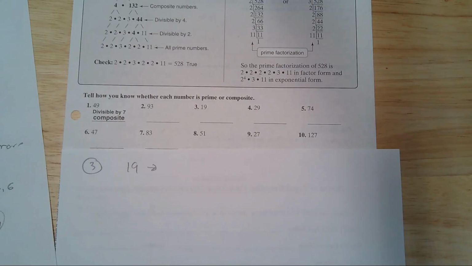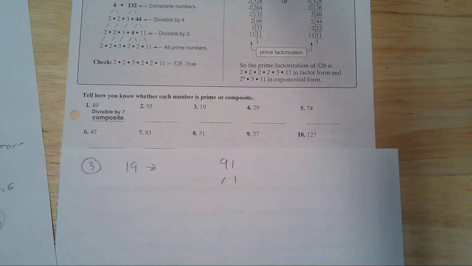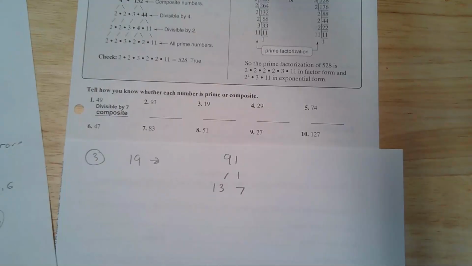91. What times what equals 91? 1 times 91. It's not divisible by 2, 3, 4, 5, 6, 8, 9, or 10. So it's 7, divisible by 7 and 13. Right. So that's the only difficult two-digit number.